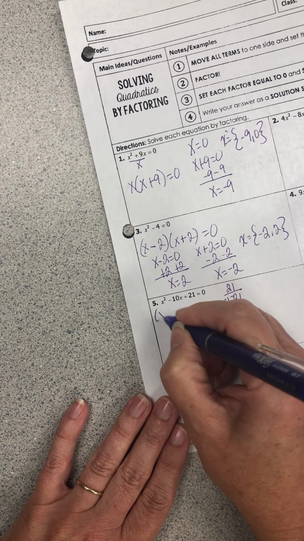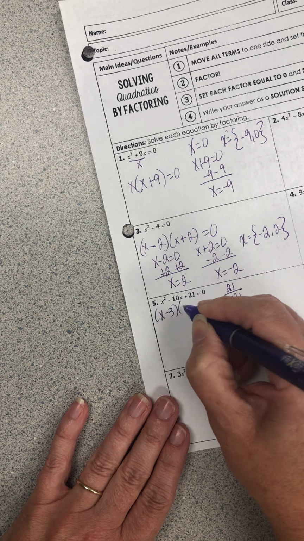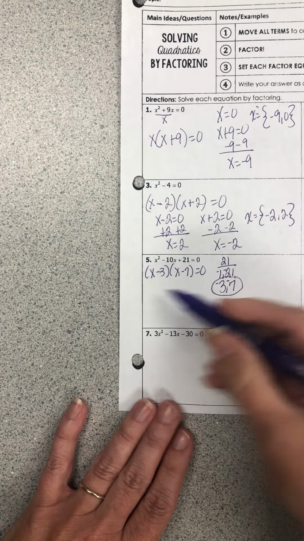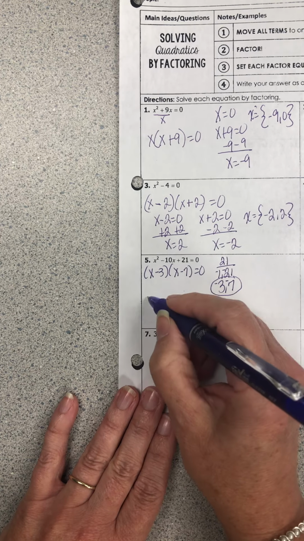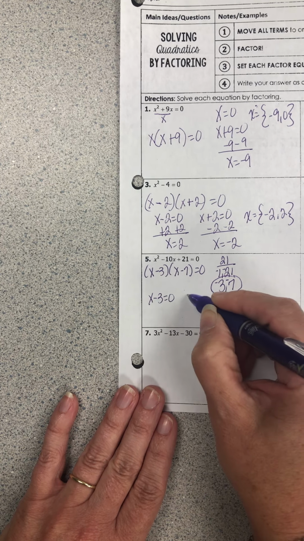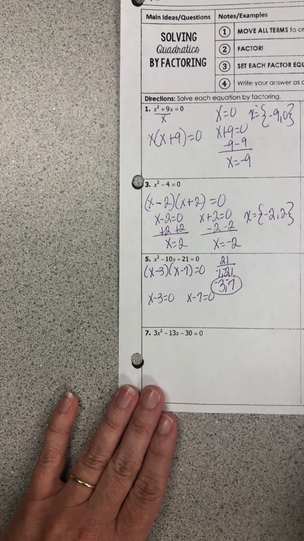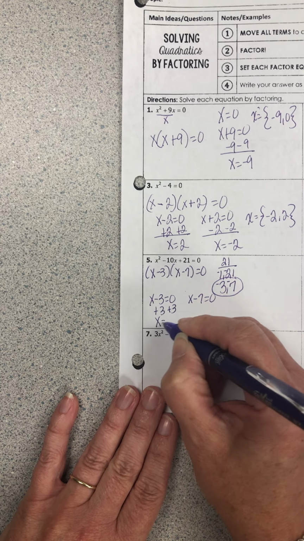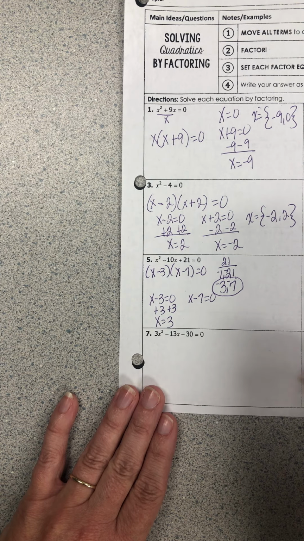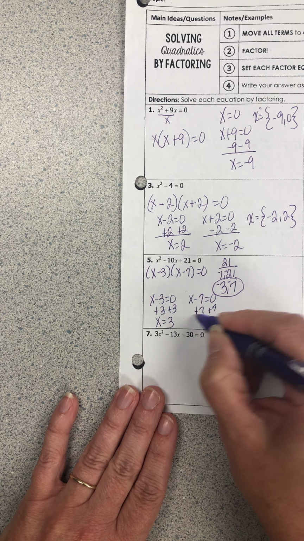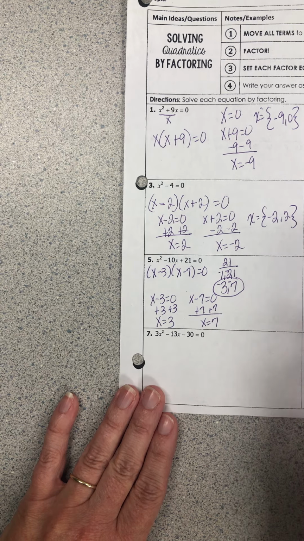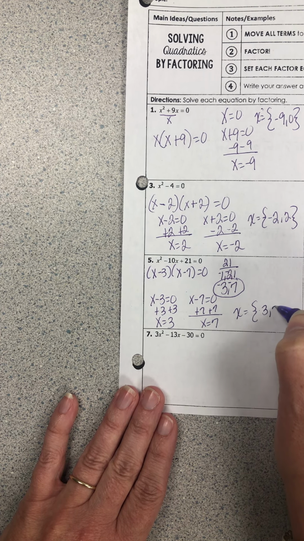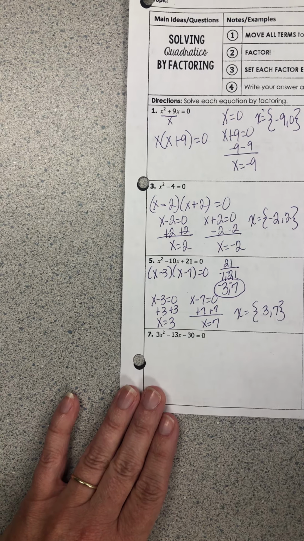So now we're going to put x minus 3, x minus 7 in factored form. Now that I've factored it, I'll take each factor, x minus 3 and x minus 7, and set both of them equal to 0. So let's add 3 to both sides to get x equals 3. Then we'll add 7 to both sides to get x equals 7. So my solution set is x equals 3 and 7.